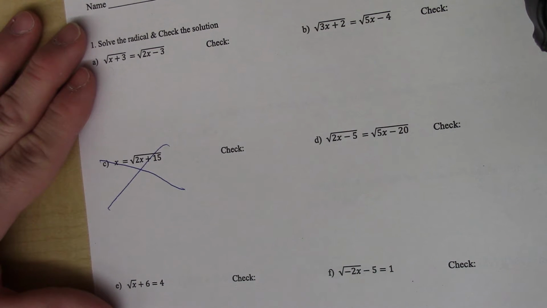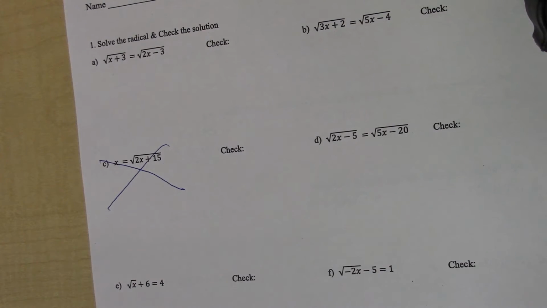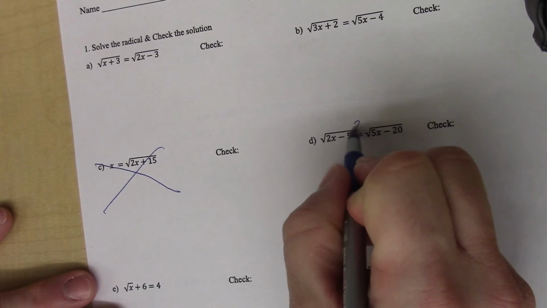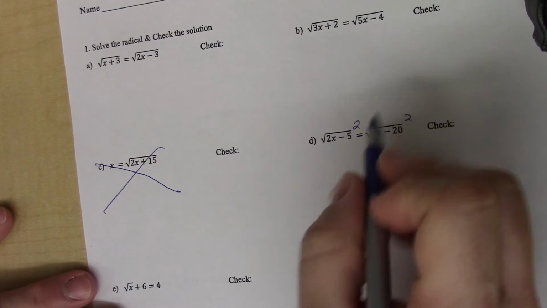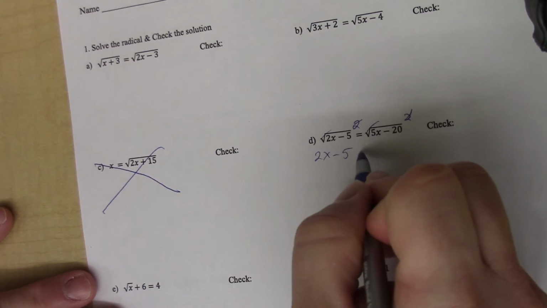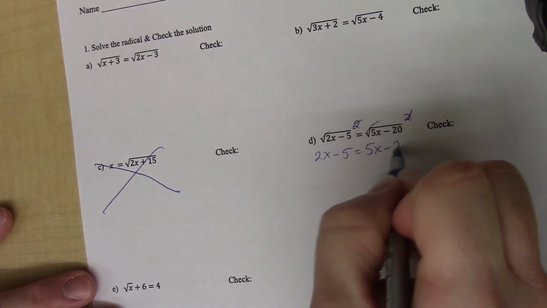On D, just a second. I want to make sure I said that right. Yeah, C we're not doing. On D, again, this is just like what we just did. We're going to square both sides. I'm going to cancel those out to get 2x minus 5 equals 5x minus 20.